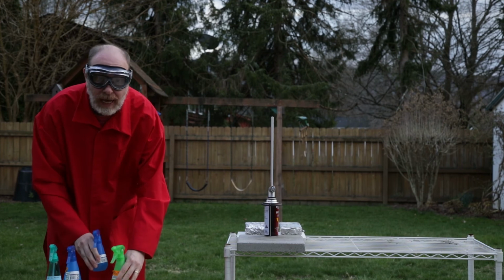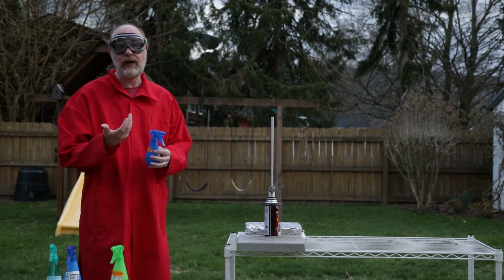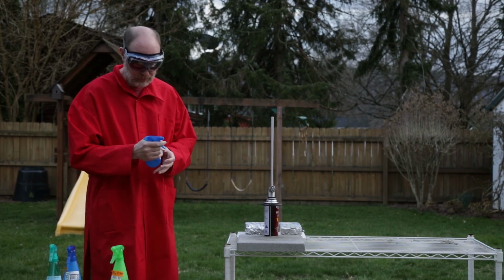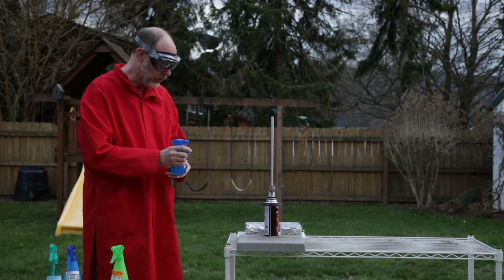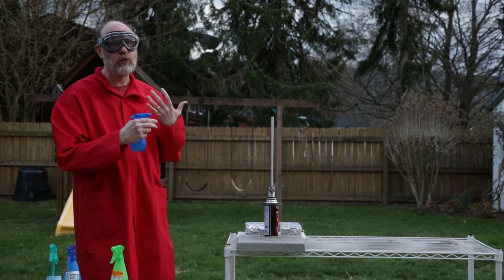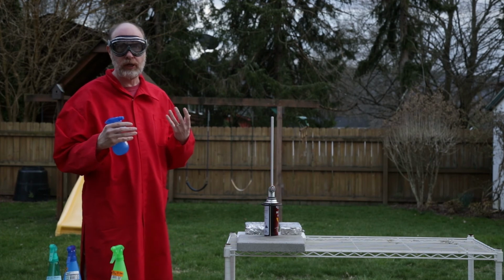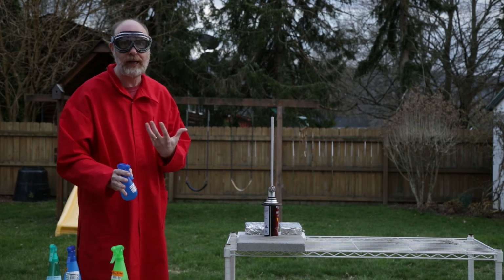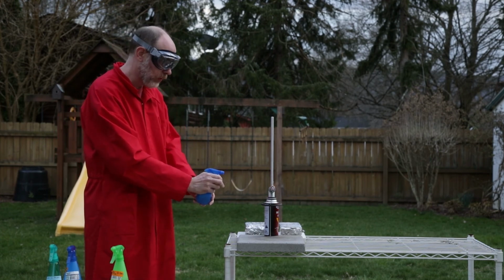Now we'll move on to a yellow or an orangish color. That comes from sodium chloride. That's just plain table salt dissolved in methanol. And it'll produce a really bright, brilliant orange color. It's really intense, more intense than the green that we see from the boric acid.